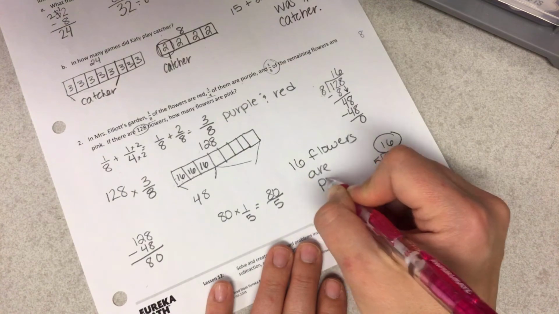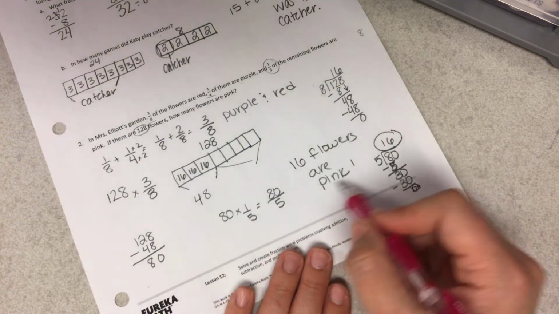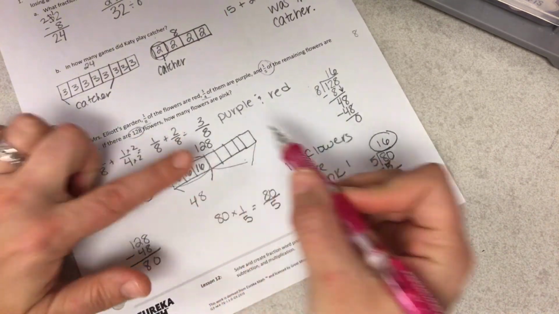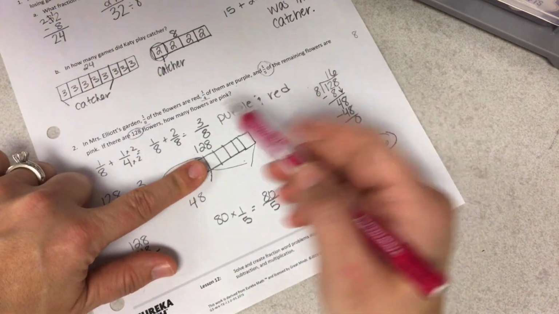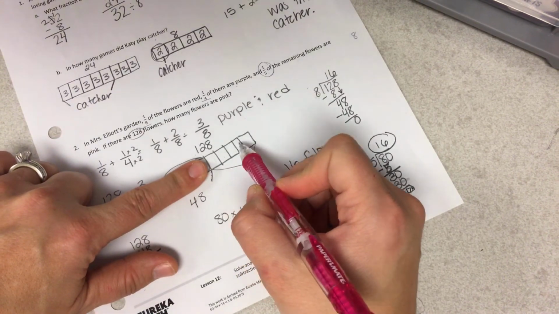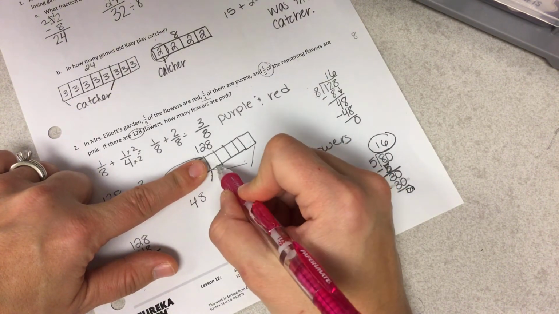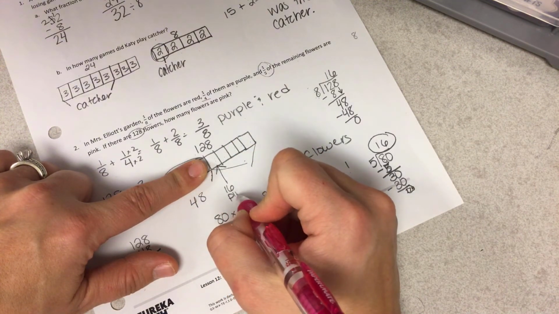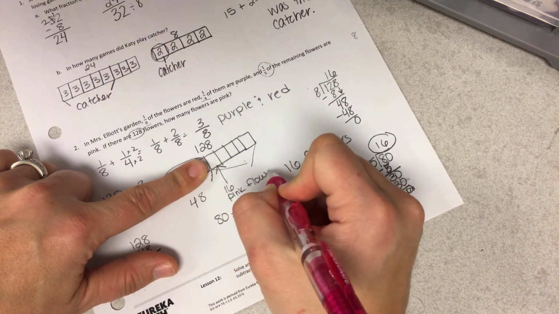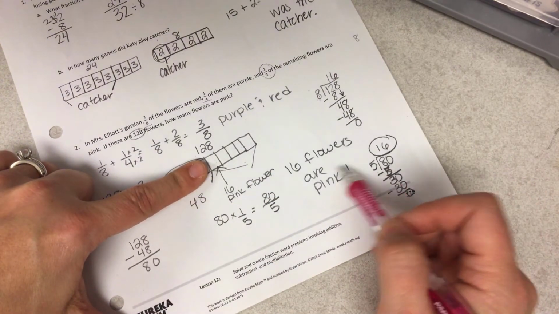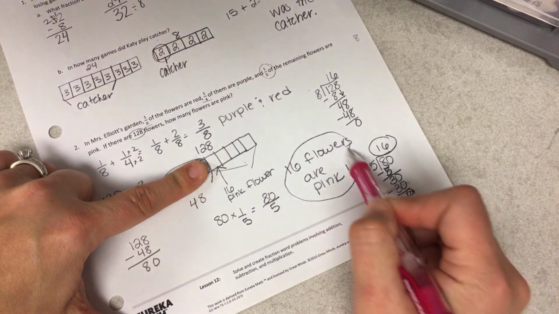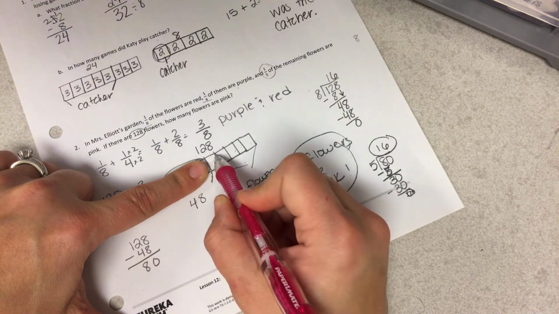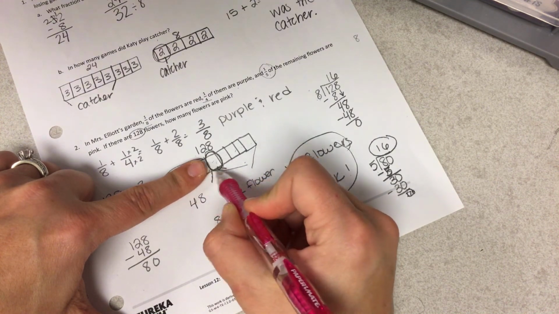But instead of doing it this way, what you could do, guys, is I know that these are my purple and red flowers, and it says 1/5 of the remaining. Look what I have: 1, 2, 3, 4, 5. 1/5 of the remaining would be 16. This would be my pink flowers. So you could have either done the work like this to figure out how many are pink, or you could have looked at what you had left, and 1/5 of the remaining would be pink.